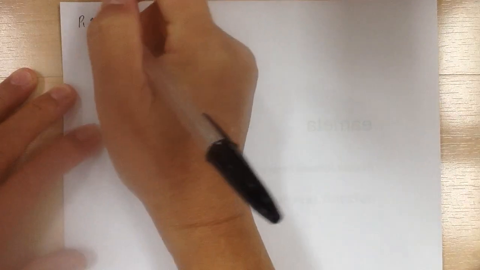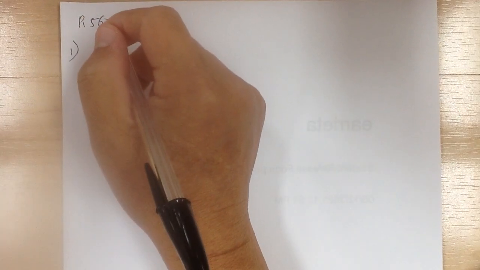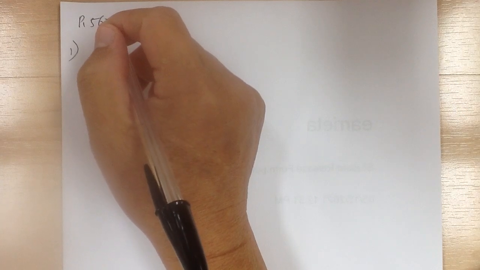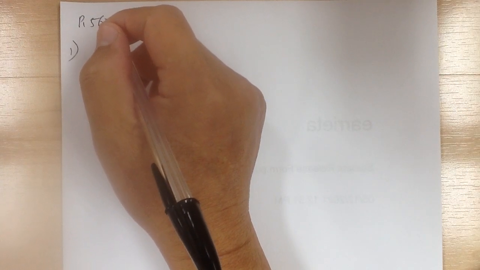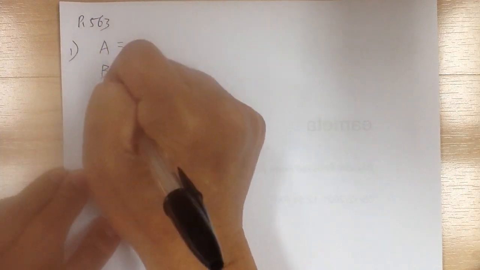Let's go to page 563 and start with number 1. Okay, so this one you want to find the area of the triangle using the information in all exercises. So number 1, again, let's just get all the information together.